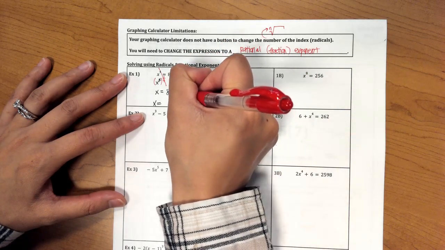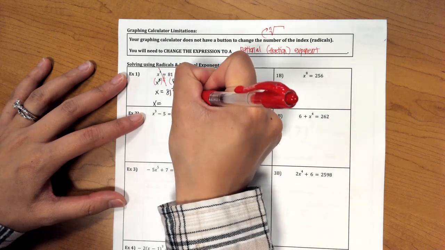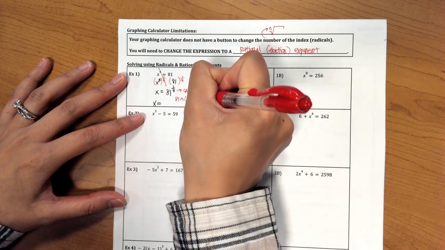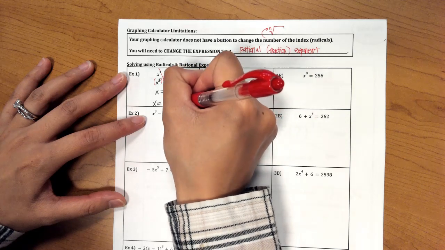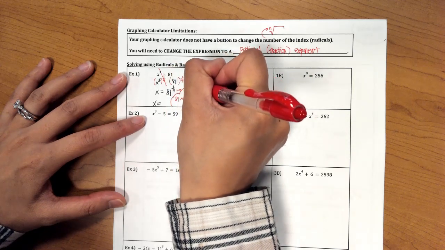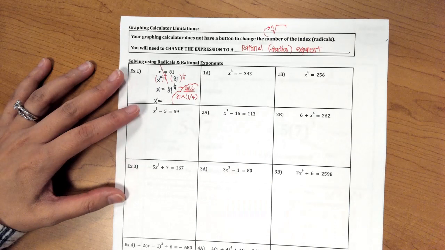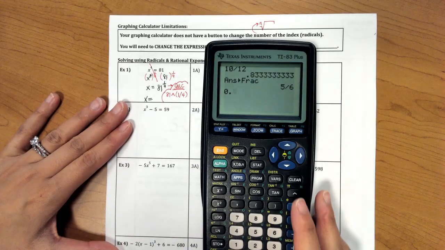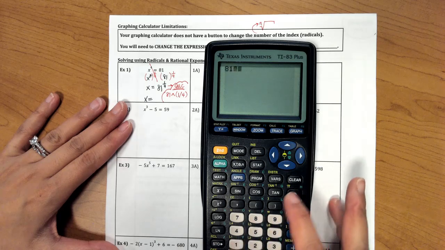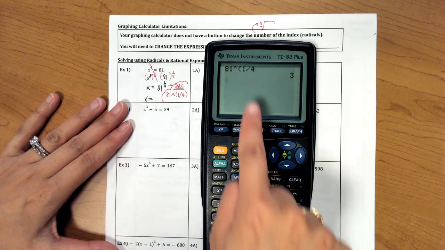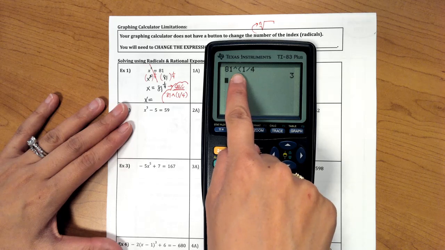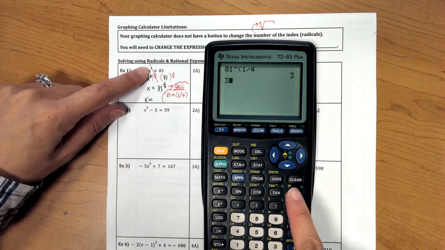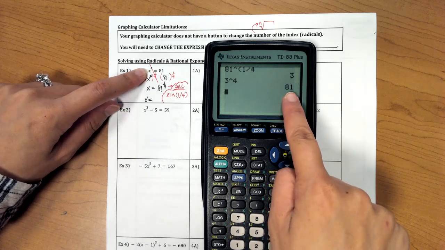What you're going to do is type in 81 to the power of, but you need to have 1 divided by 4 in parentheses. And this is really important. So if we put it in parentheses, notice I don't have to close it, I just have to have it start. That gives me 3. And I know 3 times 3 times 3, so let's check. 3 to the 4th power is 81.